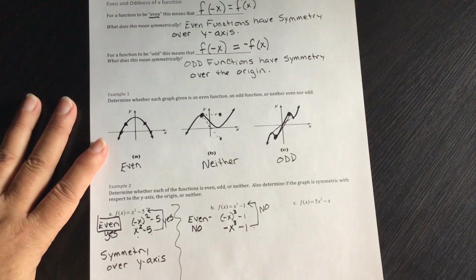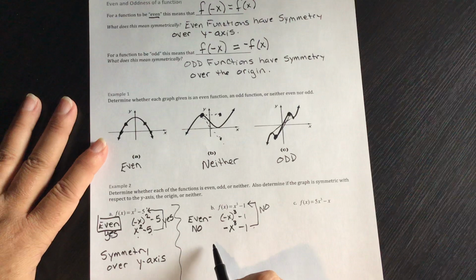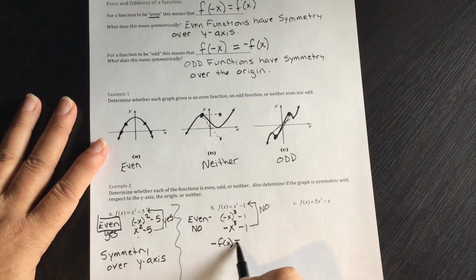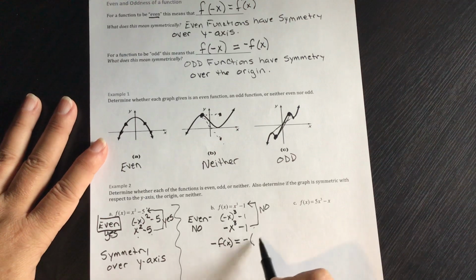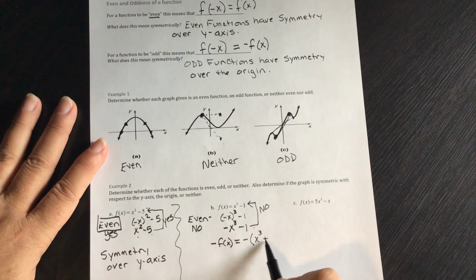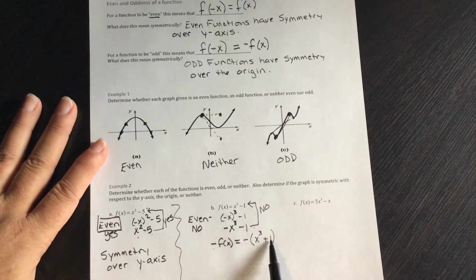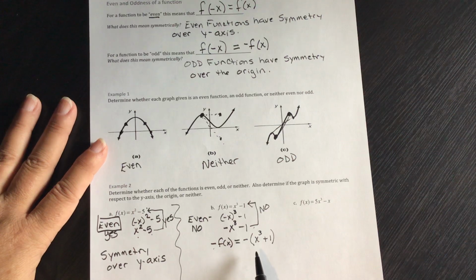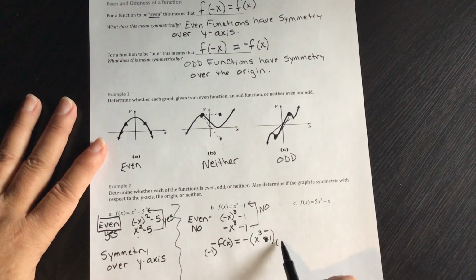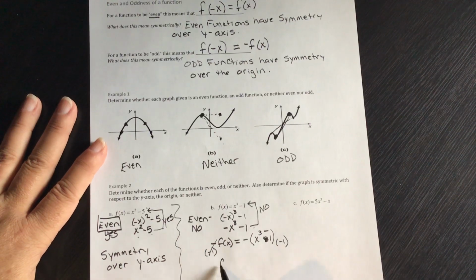To check to see if the function is odd, I'm going to say that negative f of x equals the opposite of x to the third plus 1. Sorry, that was minus 1. I'm going to multiply both sides by negative 1. If I multiply both sides by negative 1, that gets rid of the negative here. So f of x is going to equal x to the third plus 1.